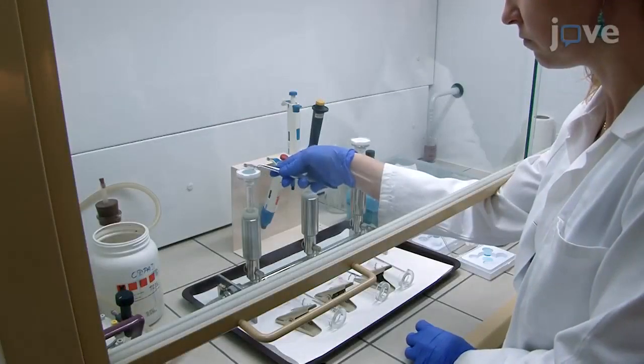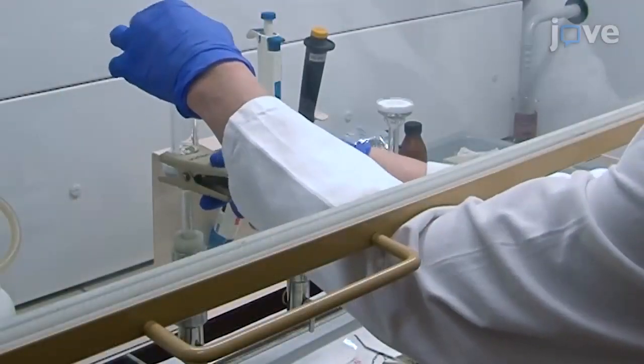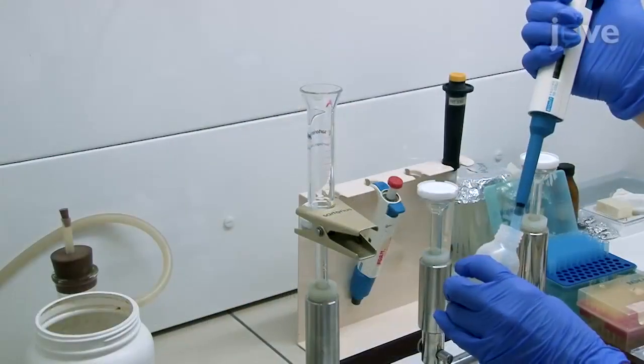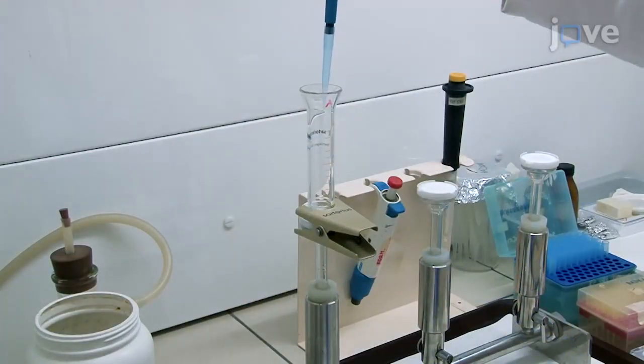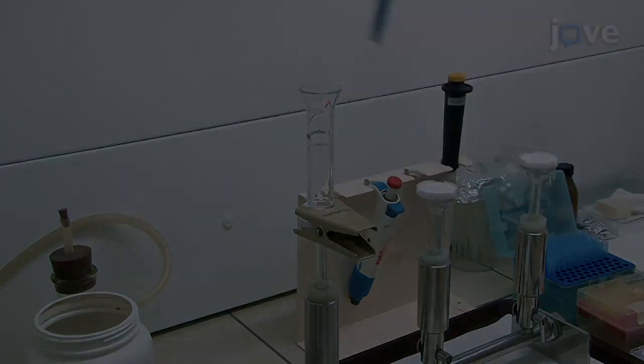First, use a filtration funnel and black filters with a 0.2 micrometer pore size to filter 1 to 2 milliliters of the reservoir water or 10 to 30 microliters of the trap fluid subsample.